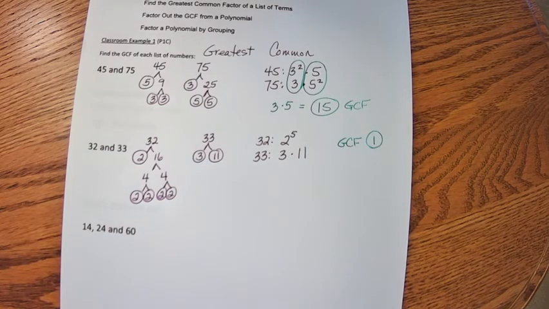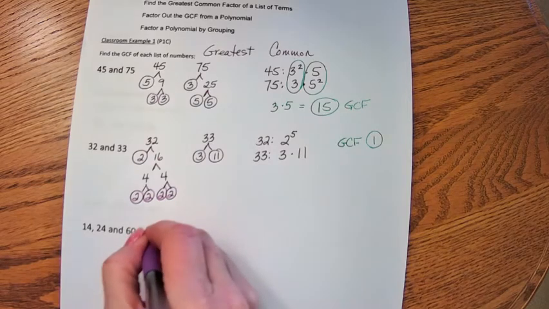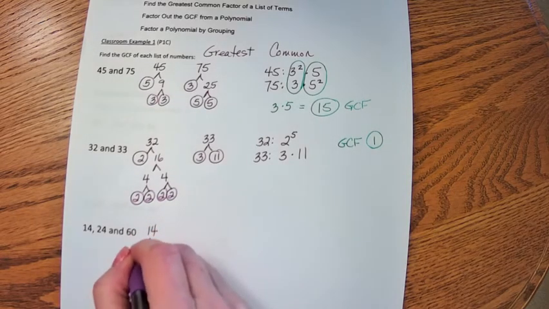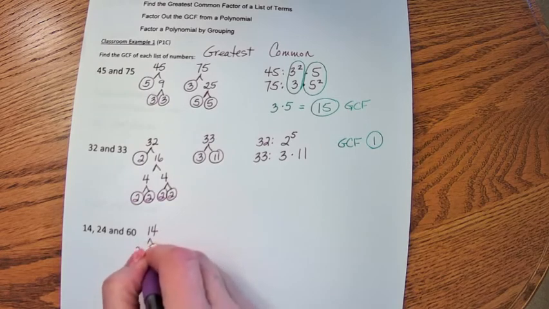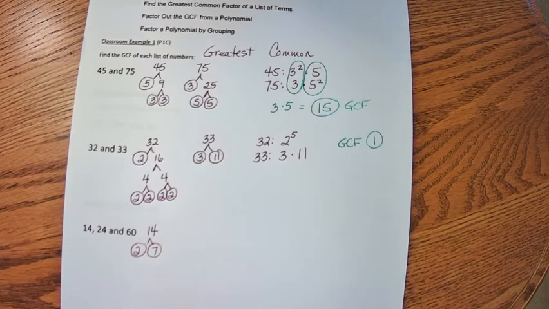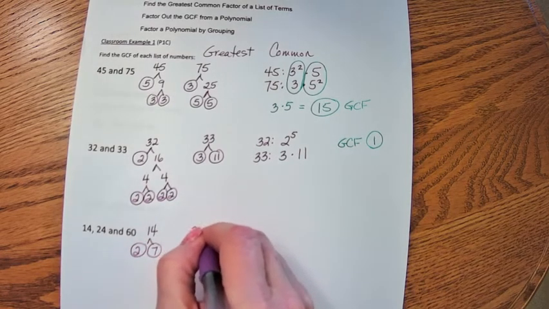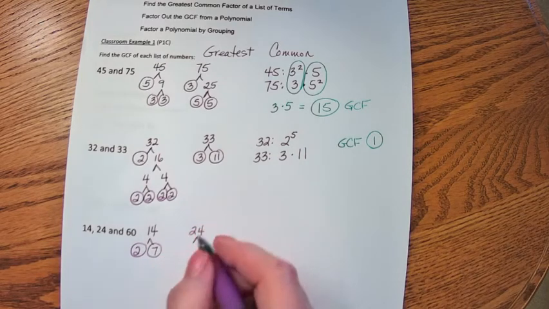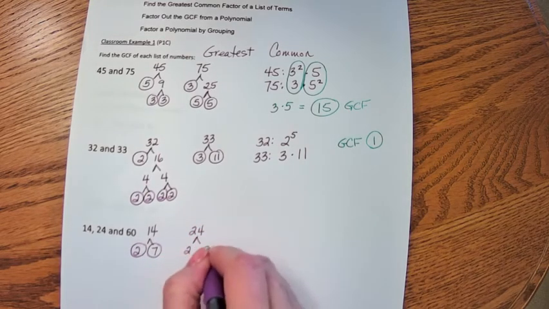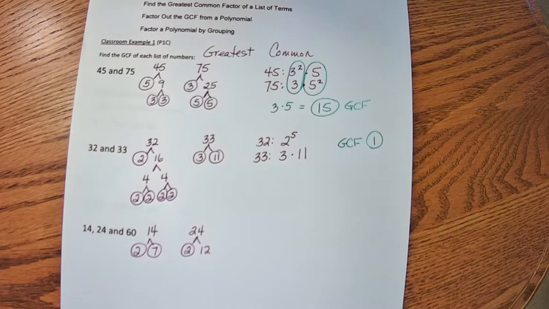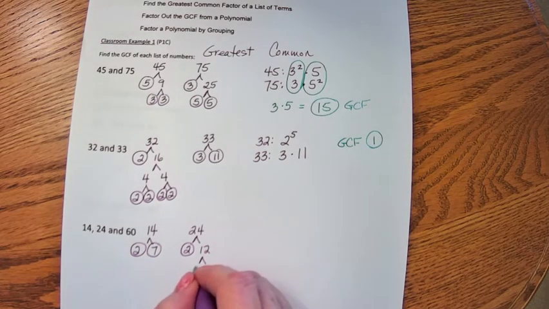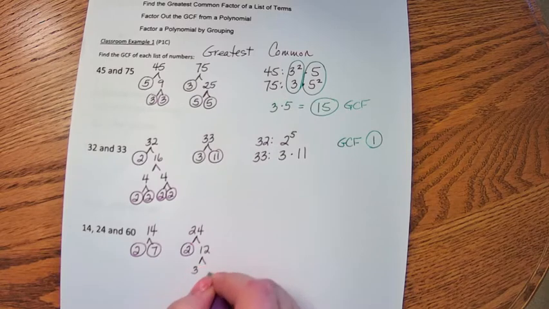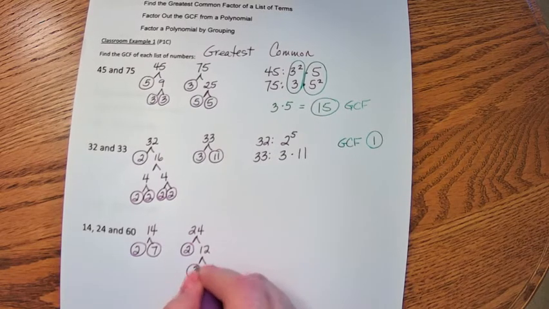Okay, and here we want to find the GCF of 3 numbers. 14 is 2 times 7. 24 is going to be, I'm going to pick 2 times 12, but the 12 is not a prime. So I'll say that that's 3 times 4. But the 3 is prime, but the 4 isn't.